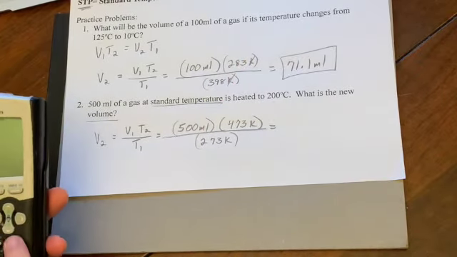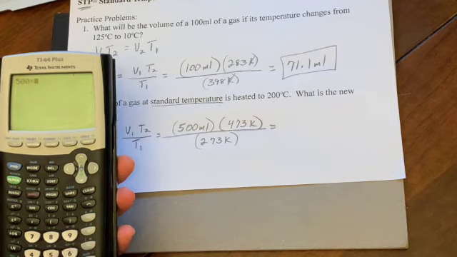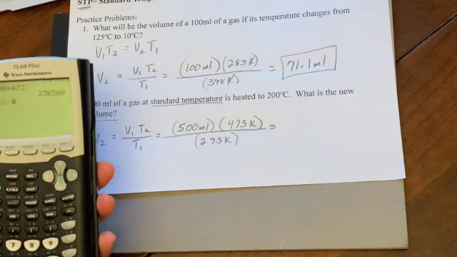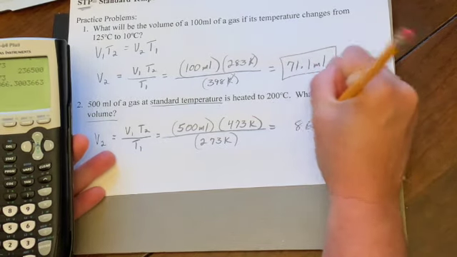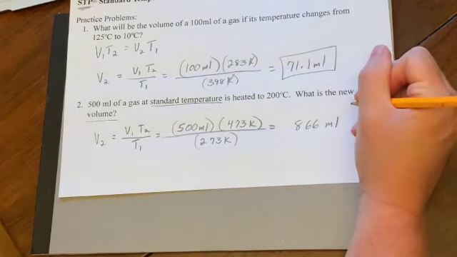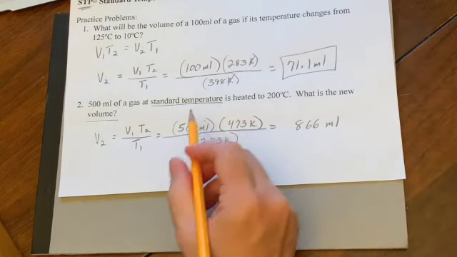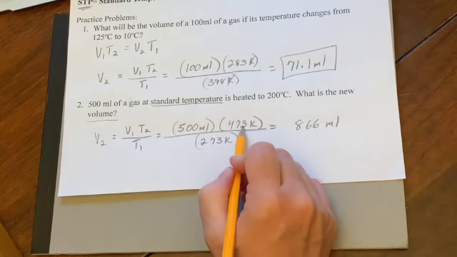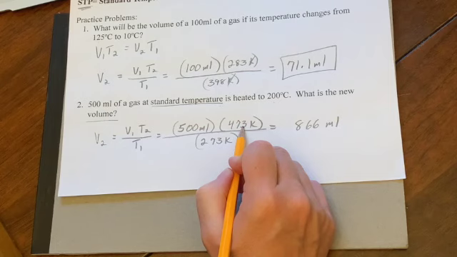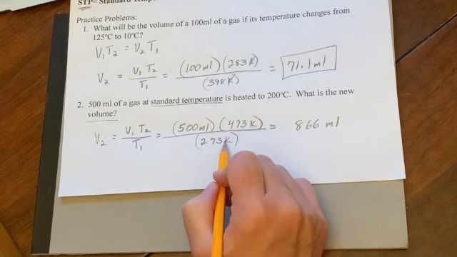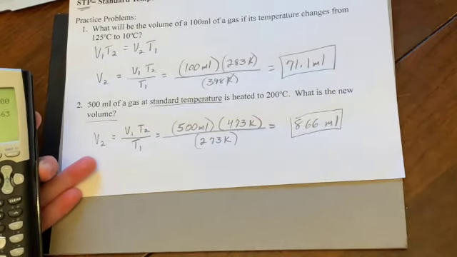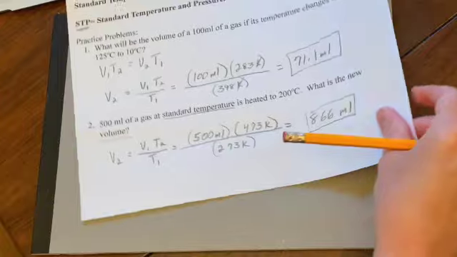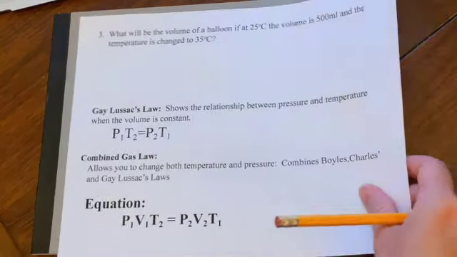So I'm going to go on ahead: 500 times 473 divided by 273. And I get 866 milliliters. And again, it was at standard, it went to 200 degrees Celsius. So you increase the temperature, you should see an increase in volume, and we see this. All right, great. So you should have one more like this in your notes, and that again is number 3.